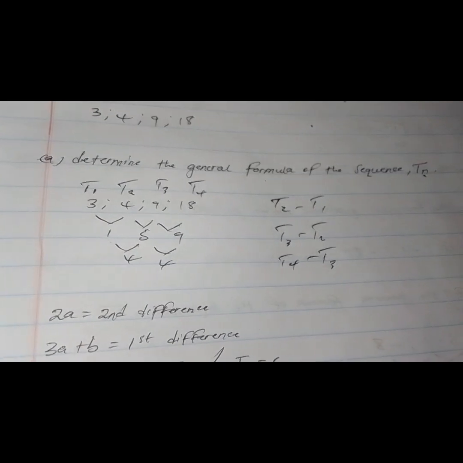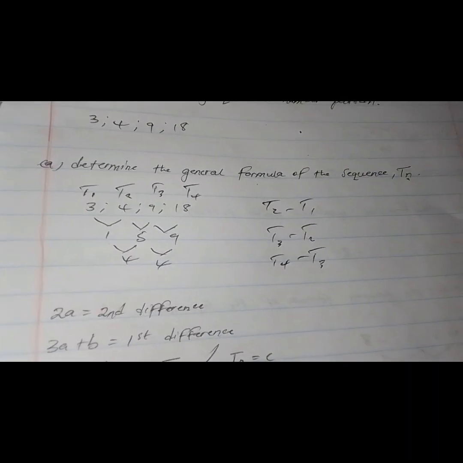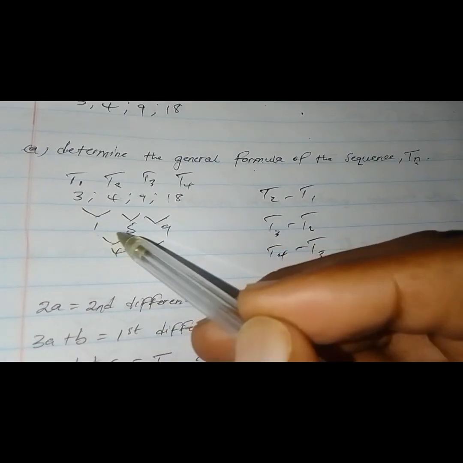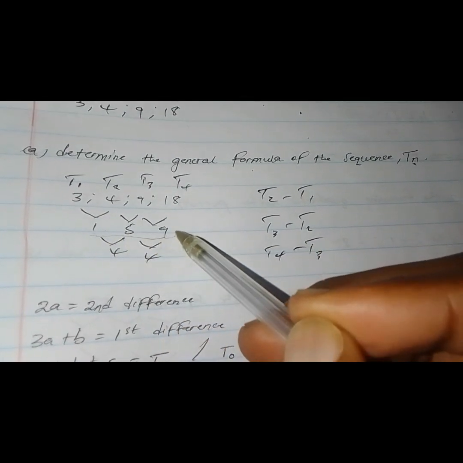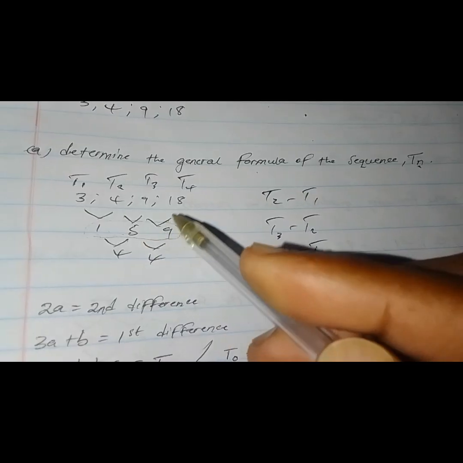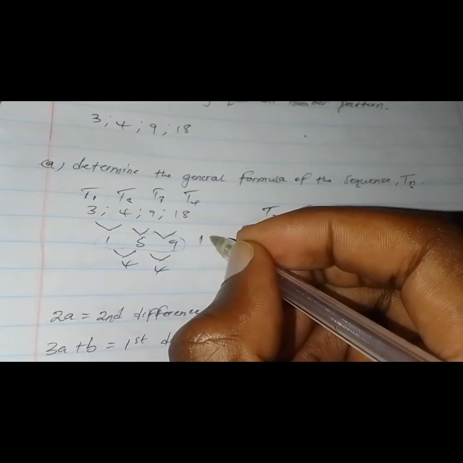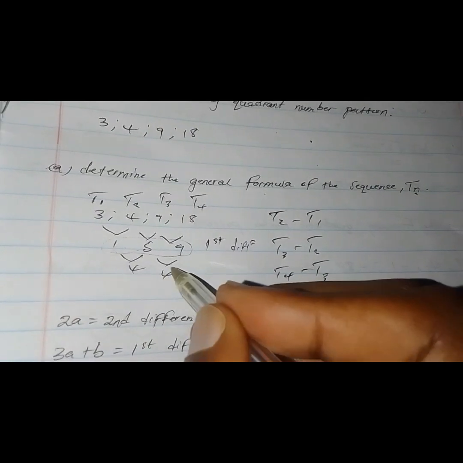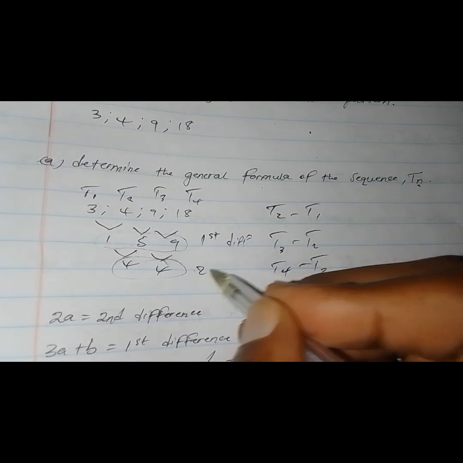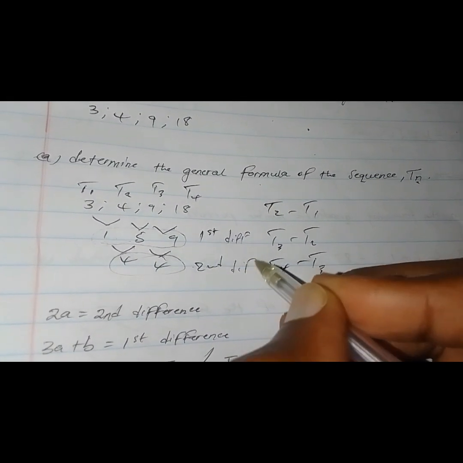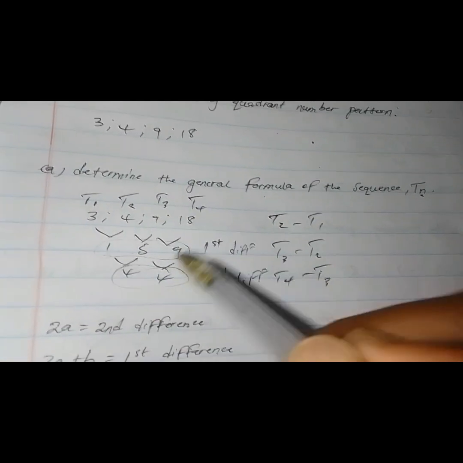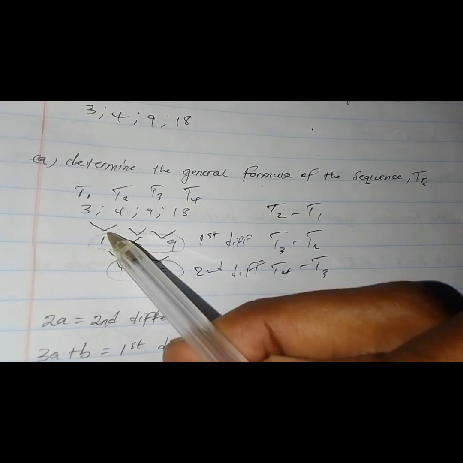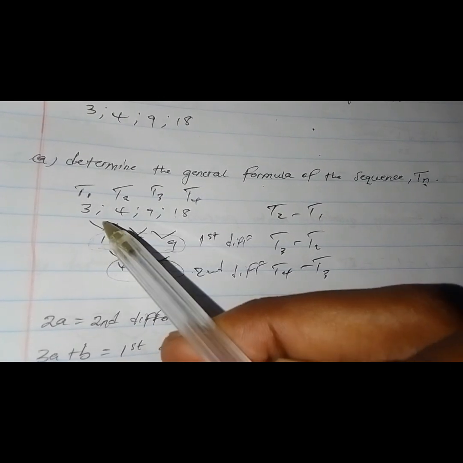Let me show you how we find our differences. In order to find our first difference, this sequence is our first difference. So this pattern here is our second difference. You get me? So in our first difference we have term 1, term 2 and term 3. Here's how we do it.